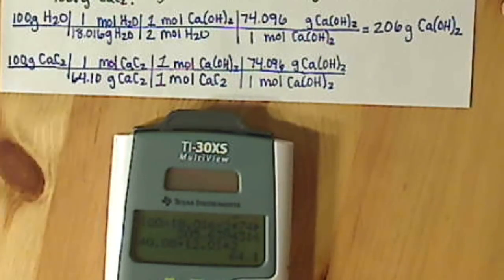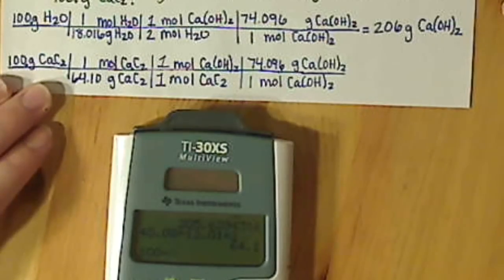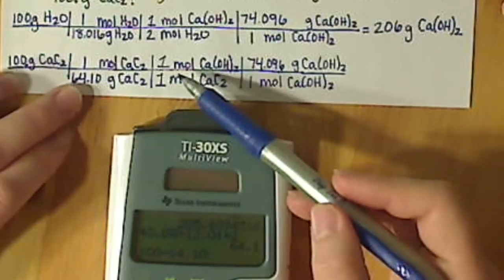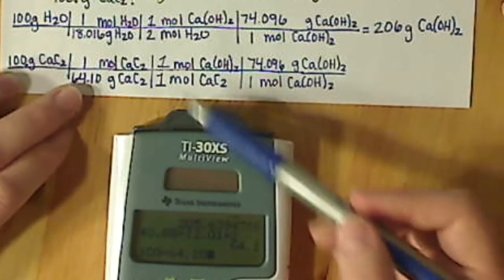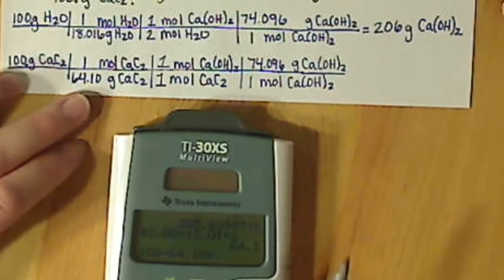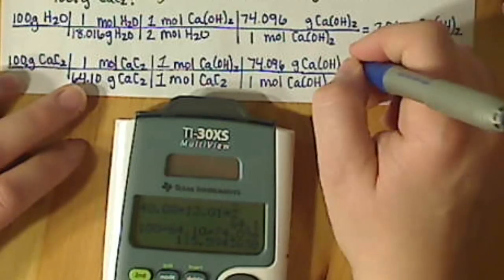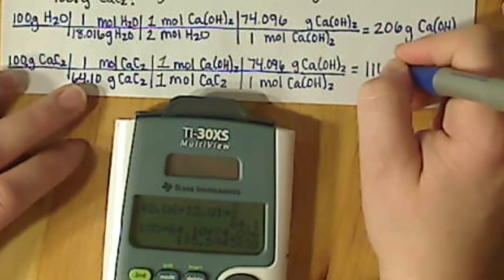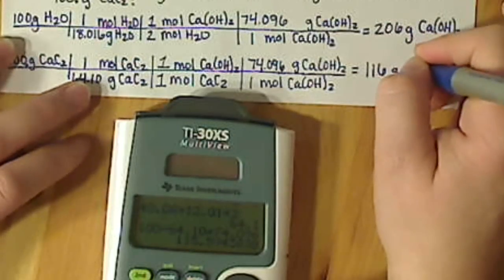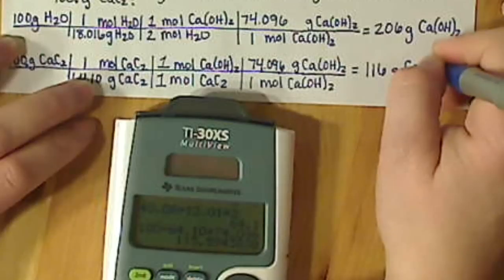So we have 100 divided by 64.10. Then we have 1s here, so they're not going to change our calculation. We're going to multiply by 74.096. Calculator gives us 115.59. We need 3 sig figs, so I'm going to have to round that 5 up. So I get 116 grams of calcium hydroxide.